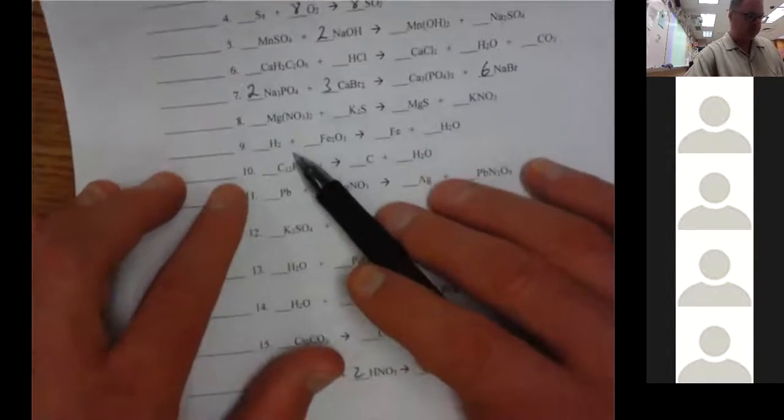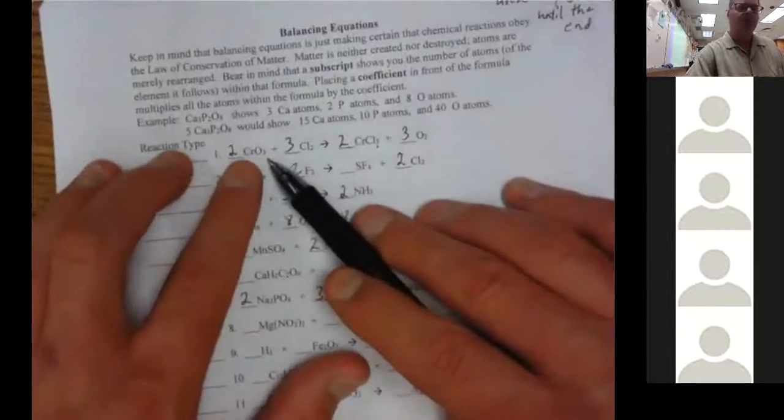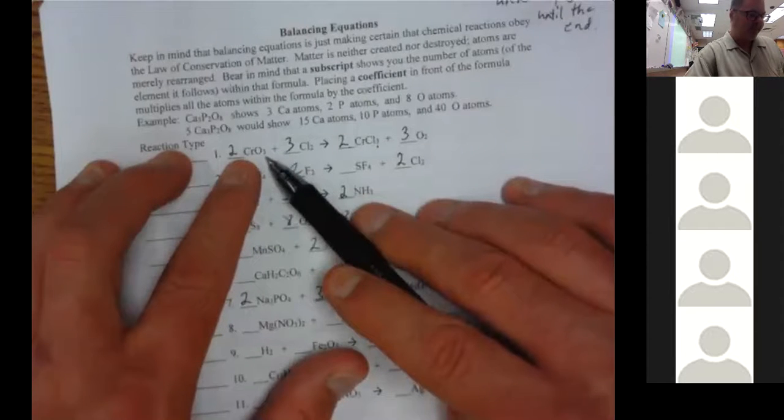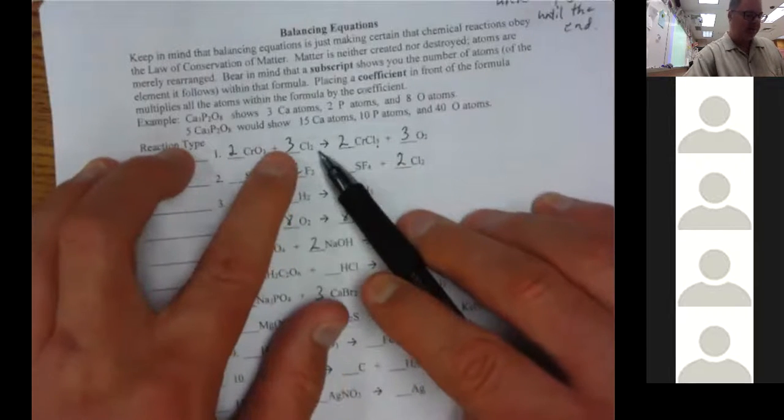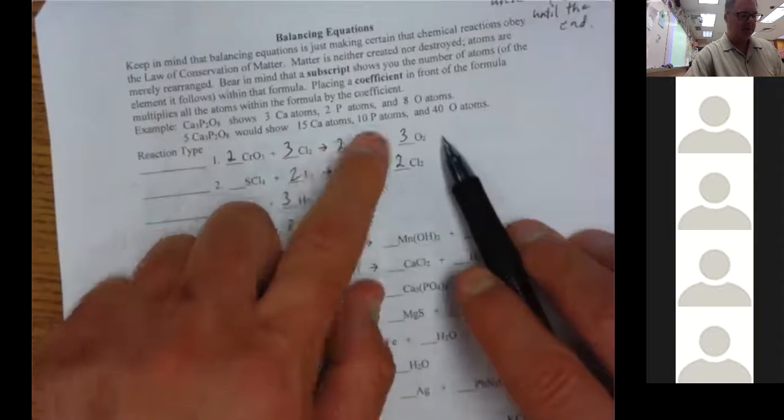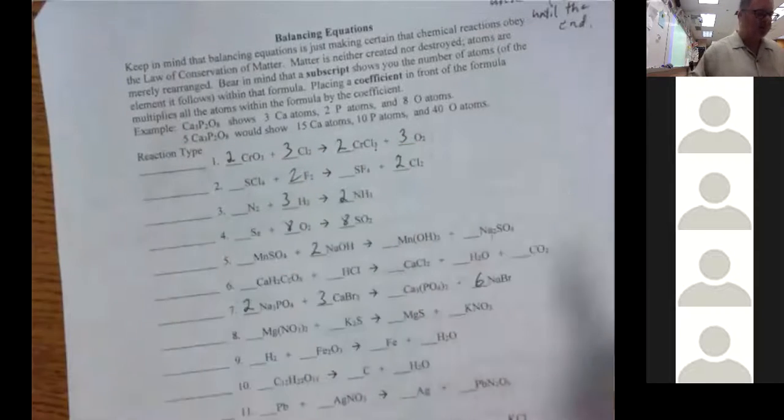So if we take a look here, let's start right here. Here we have a compound. Here we have an element. Here we have a compound. Here we have an element. What type of reaction does that show?